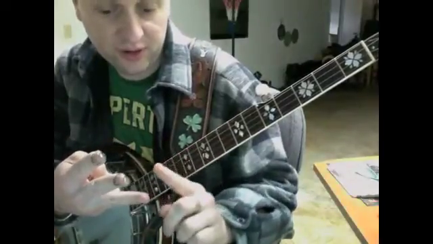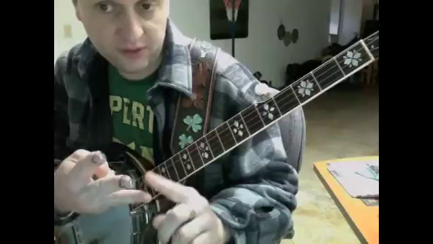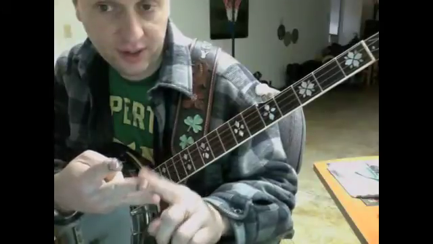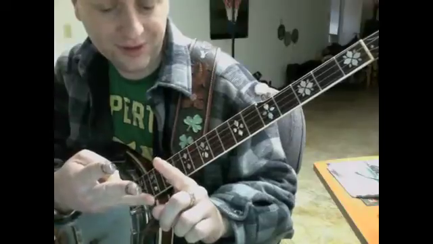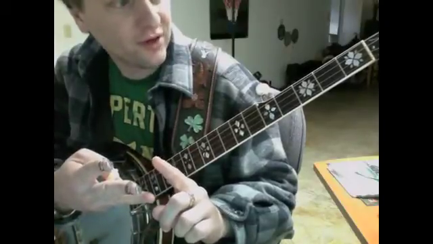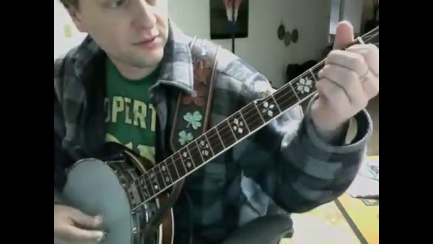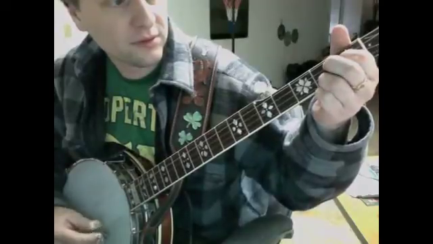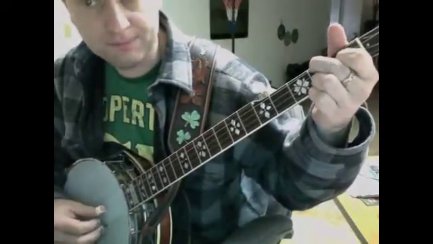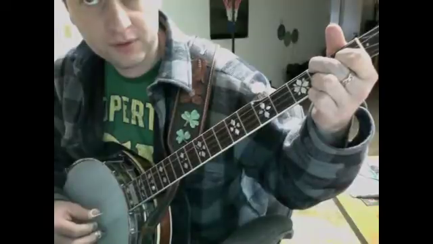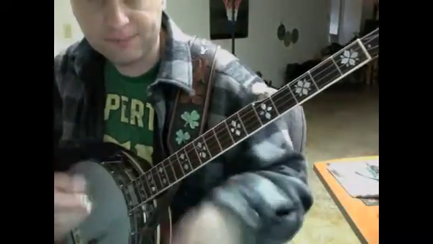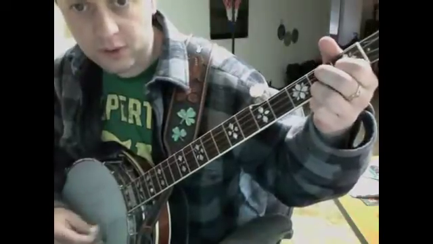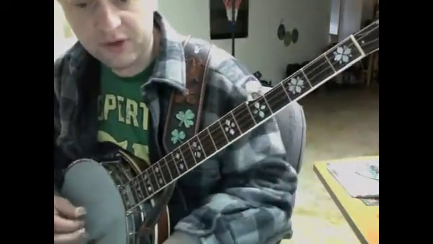You can start on the C, the G, or the E. How about I do it in the right order? C, E, G. Those are the 3 notes that you can start on.